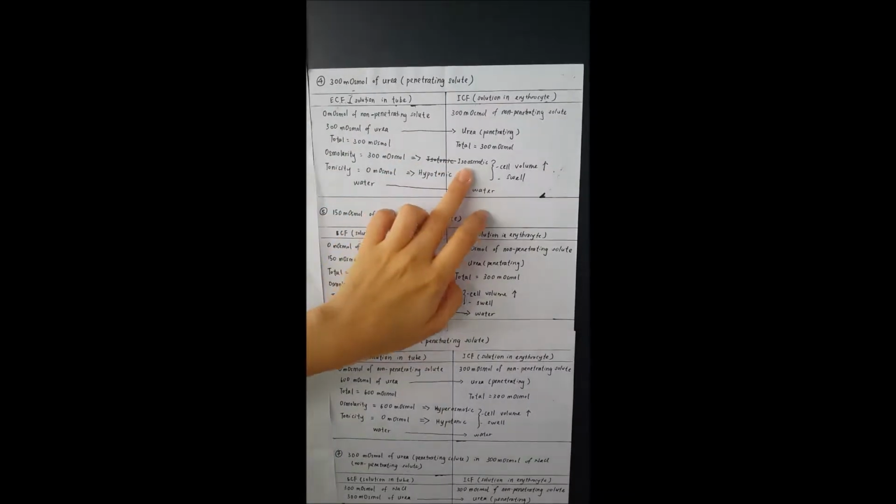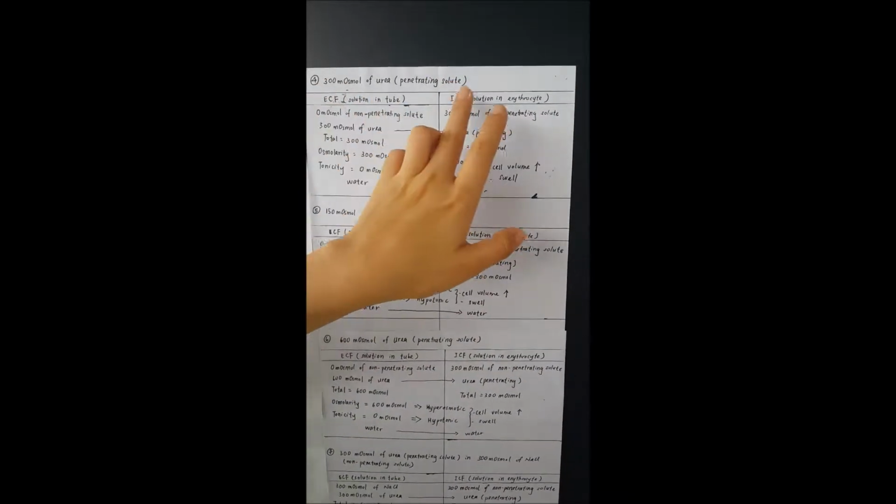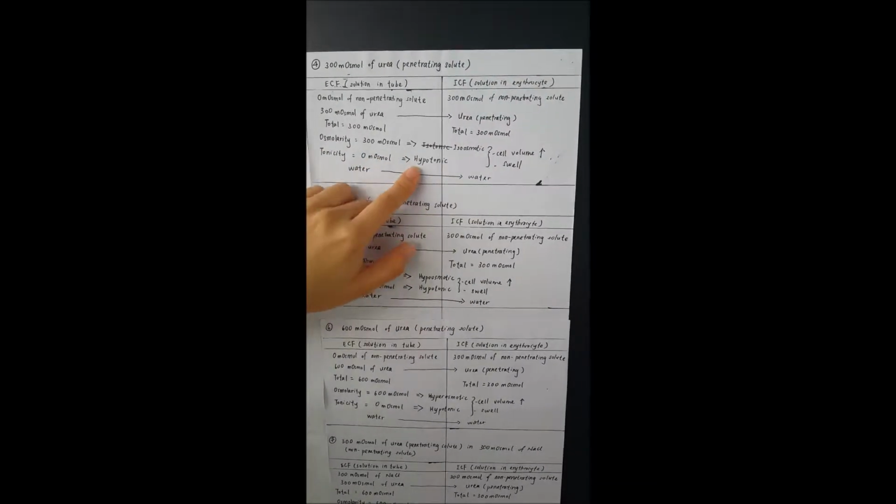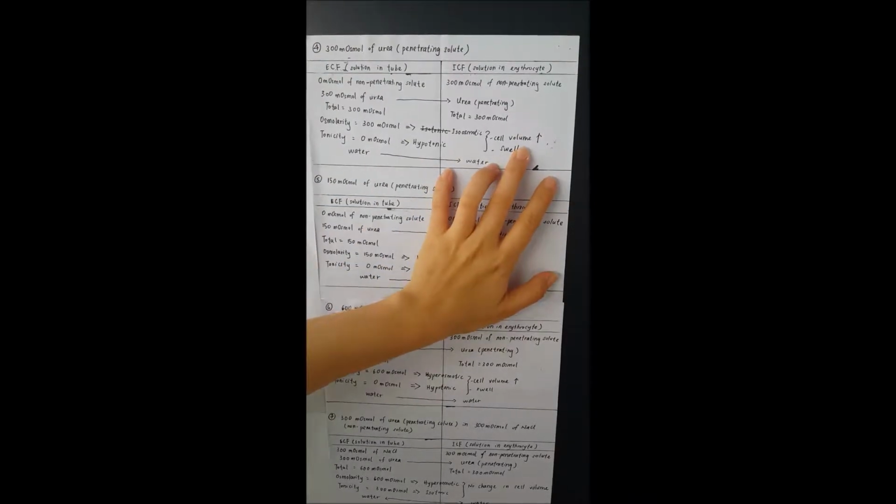From here we can see the osmolarity is 300 milliosmol, which is isoosmotic to the ICF, while the tonicity of the ECF is 0 milliosmol. This is hypotonic to the ICF. So there's net movement of water from the extracellular fluid into the intracellular fluid, increasing the cell volume and making the cell swell.